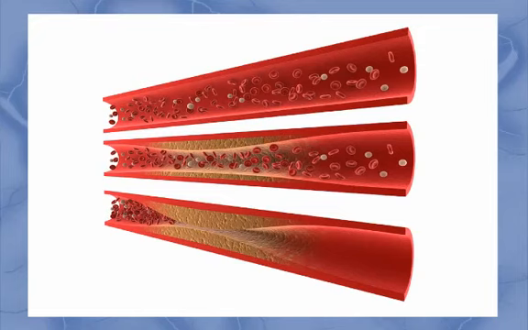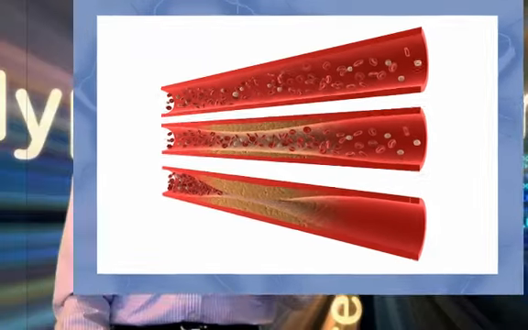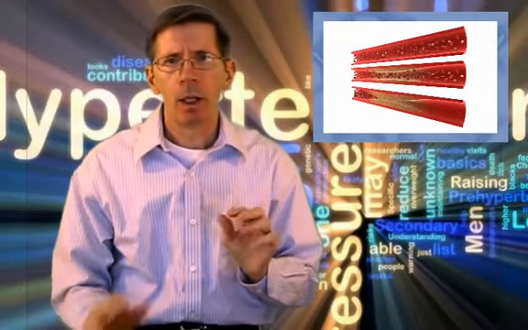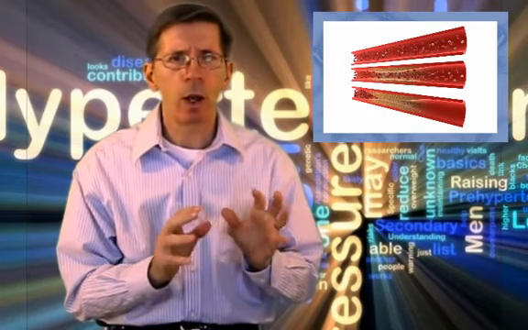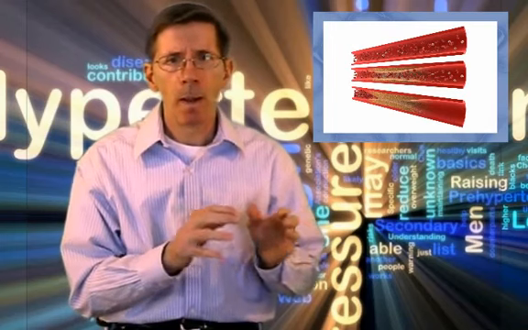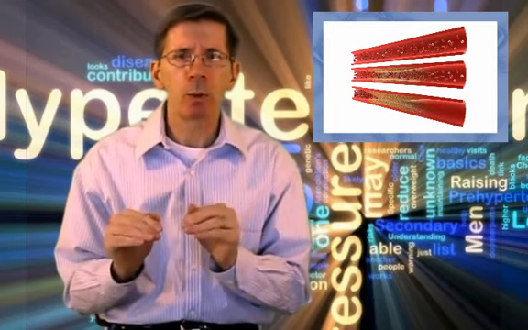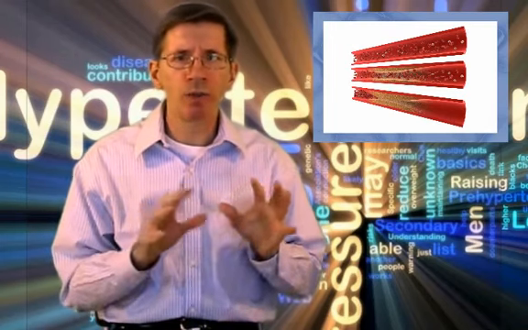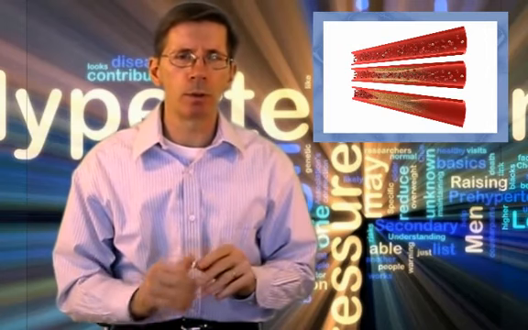It's one of the reasons why your doctor monitors your LDL cholesterol so closely. As you can see, there are multiple factors that can cause daily damage to your endothelium, resulting in injury, plaque buildup, and a decreased production of nitric oxide, all negatively affecting your blood pressure.